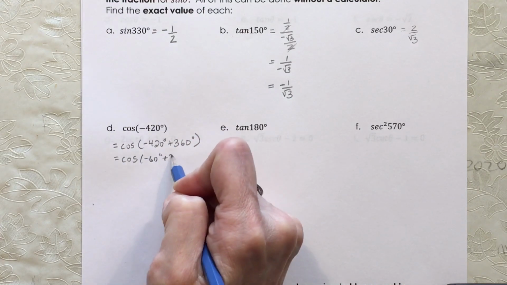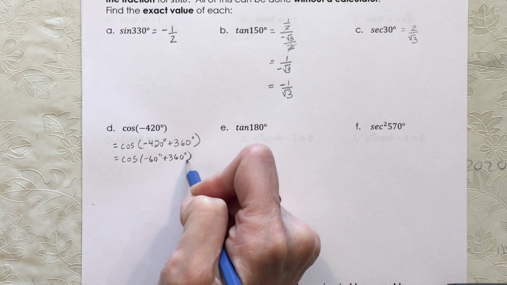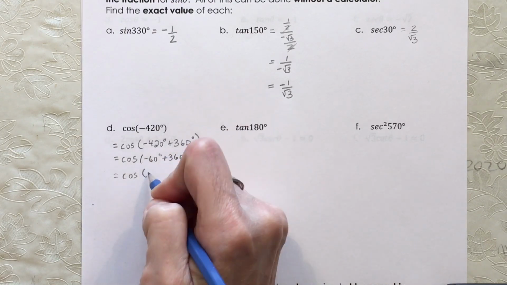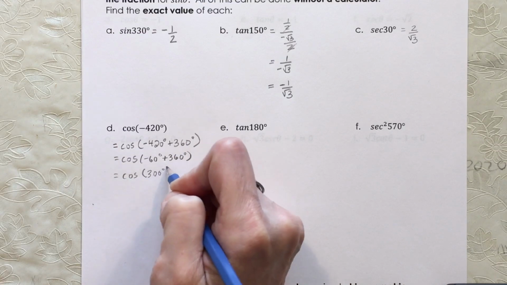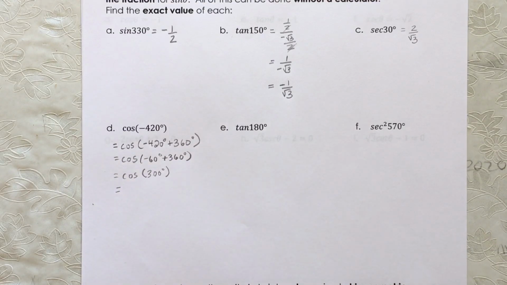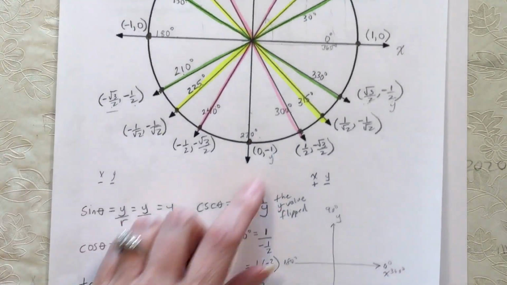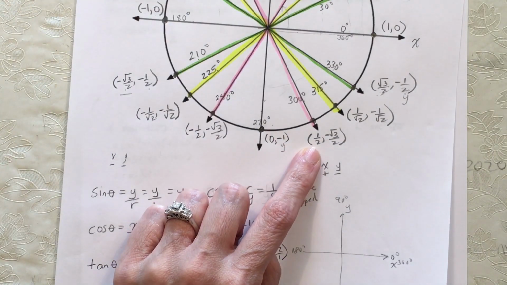But we would still want to add 360, so we get a positive angle. So that gives us 300 degrees. So now we're going to look at 300 degrees on our unit circle, and it's the cosine that we want, so we want the x value at 300, which is 1/2.